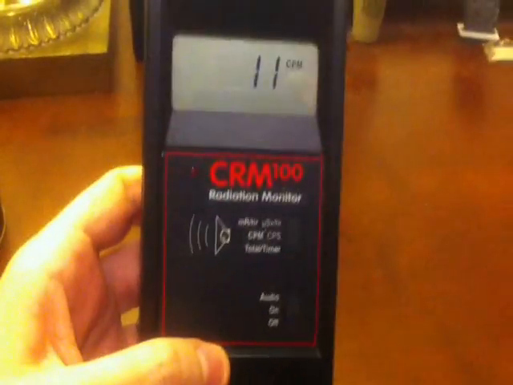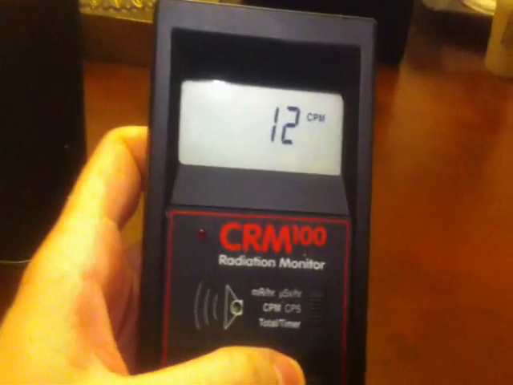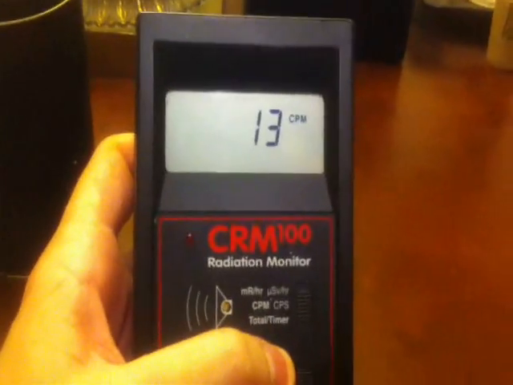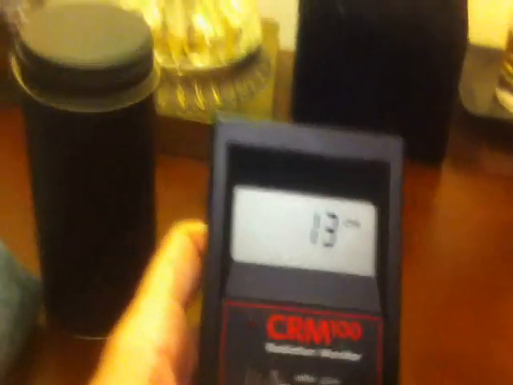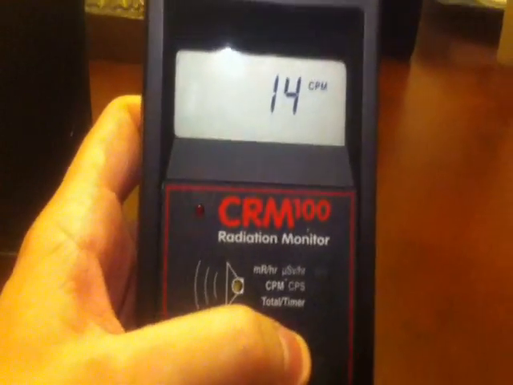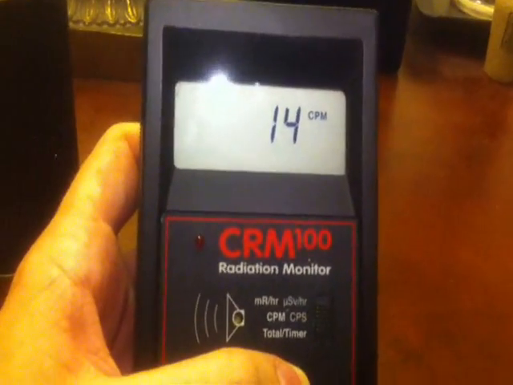Alright, here's a little bit of information while using your Geiger counter. First and foremost, never be alarmed by instantaneous spikes. Your Geiger counter can all of a sudden spike, but then return to normal again, and that does not mean that anything bad has happened.